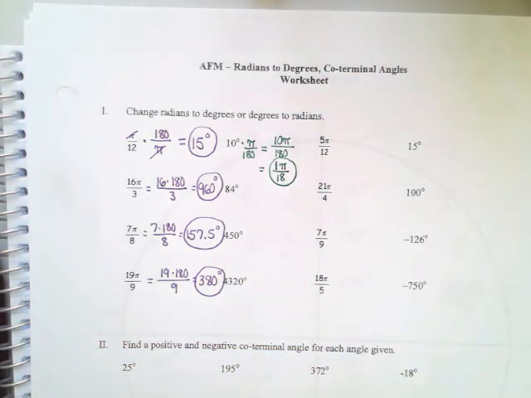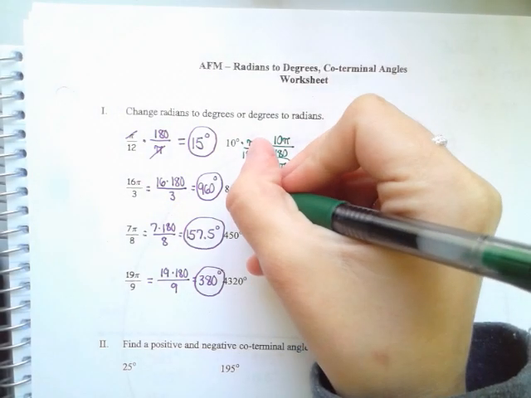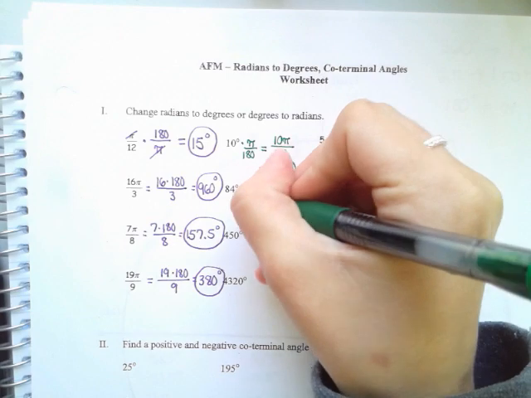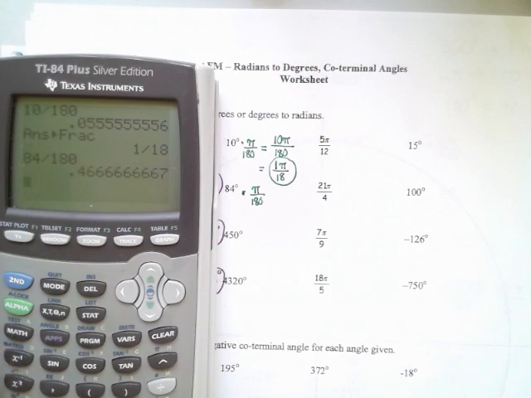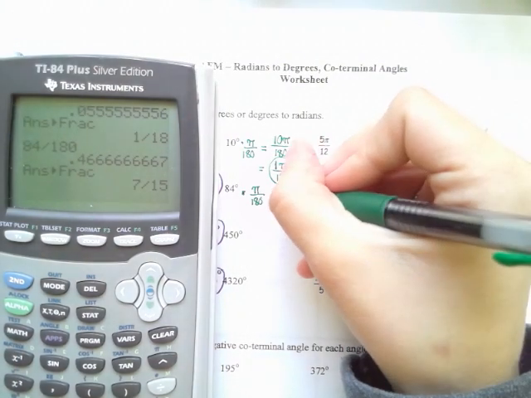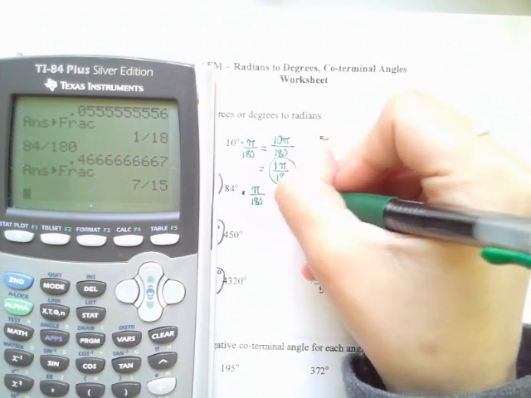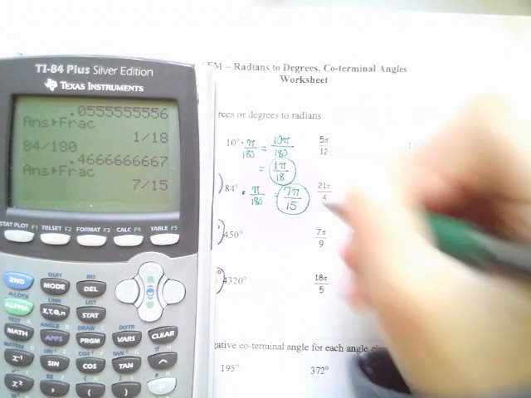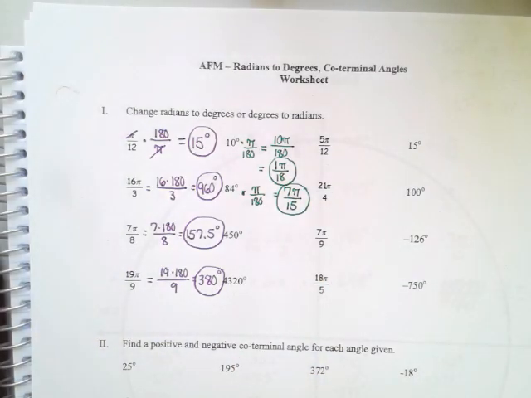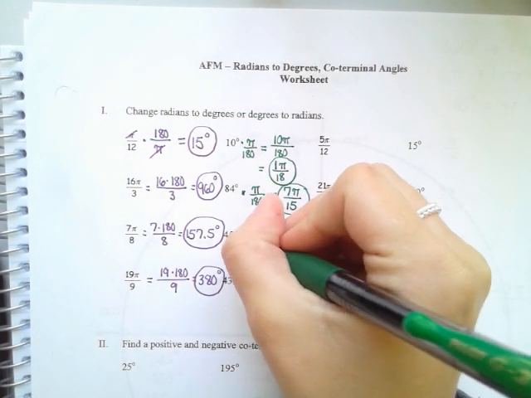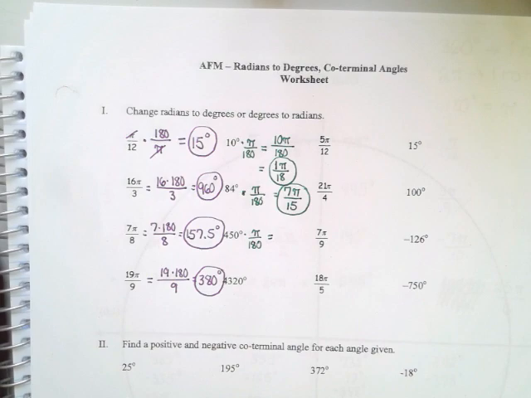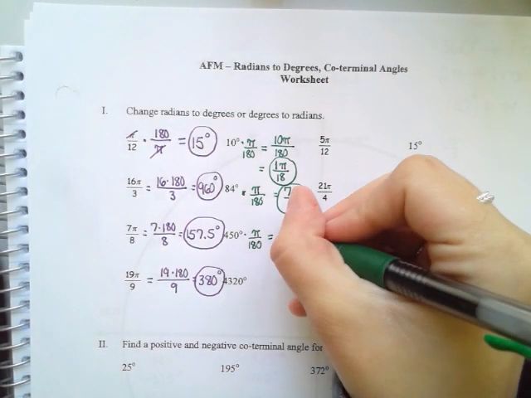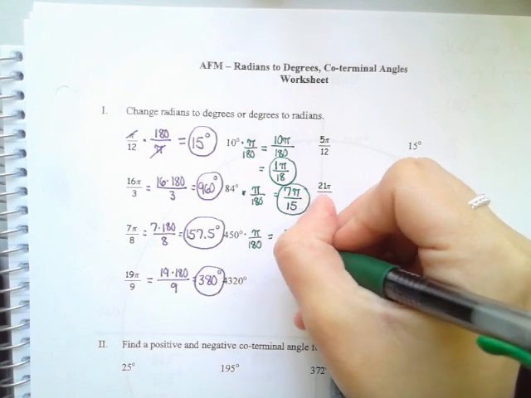And we're going to want to reduce the fraction on every single one of these. So here we're going to multiply by pi over 180. I'm going to type 84 divided by 180 into my calculator. Math, fraction, and that gives me 7 pi over 15. And I'm going to do the same thing for my next two. So I'm going to multiply by pi over 180 and when I type that into my calculator, I get 2.5 as my decimal. Math fraction, that gives me 5 pi over 2.